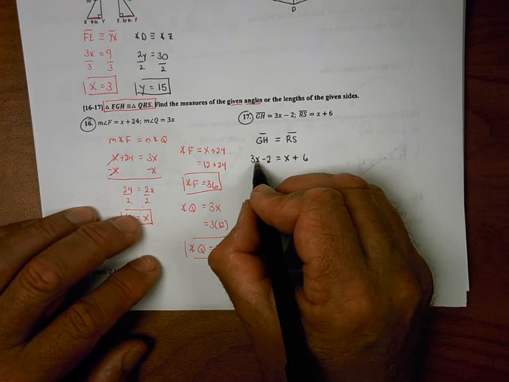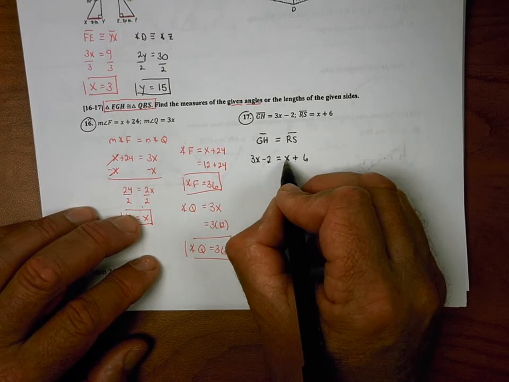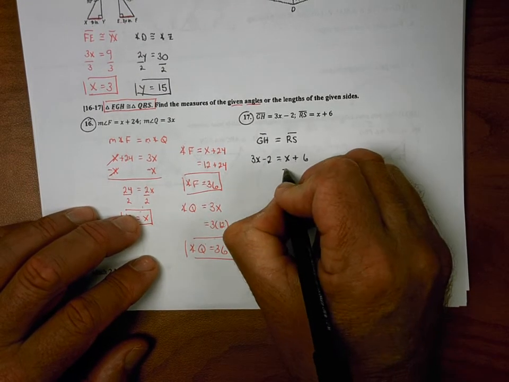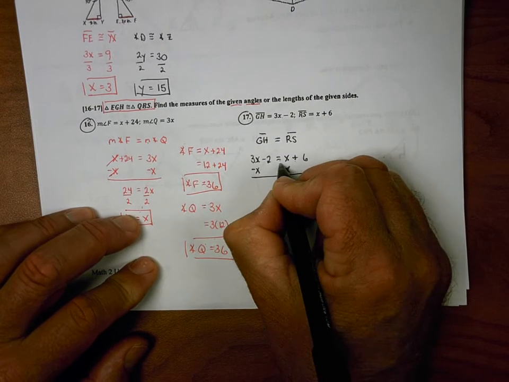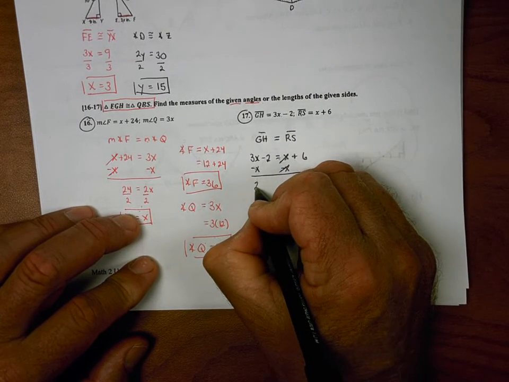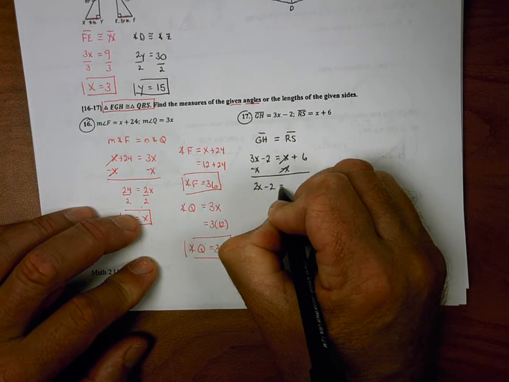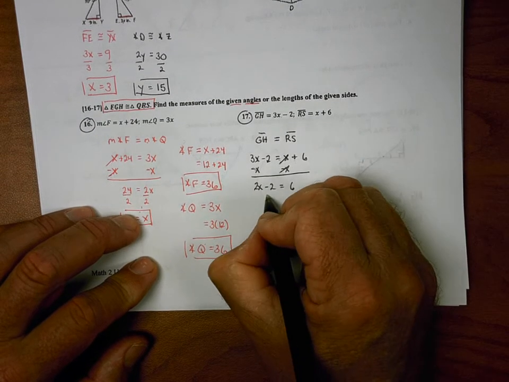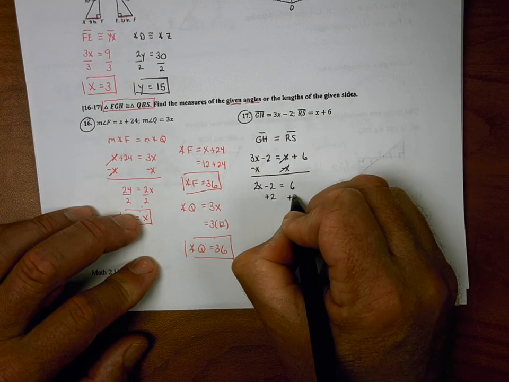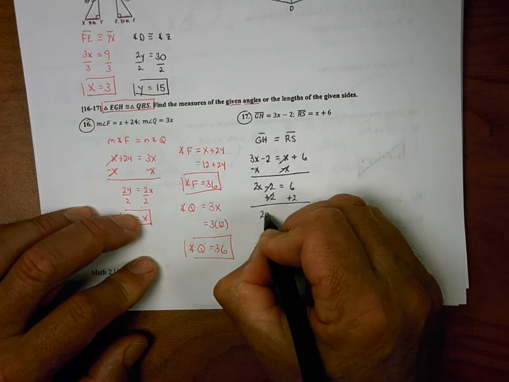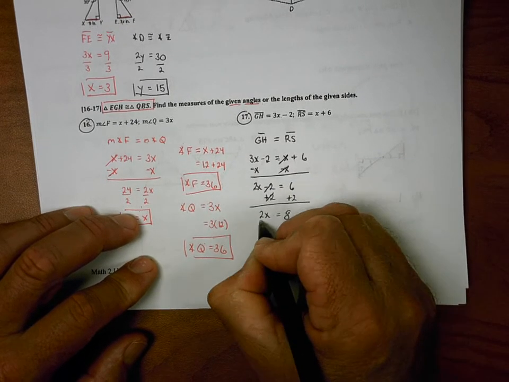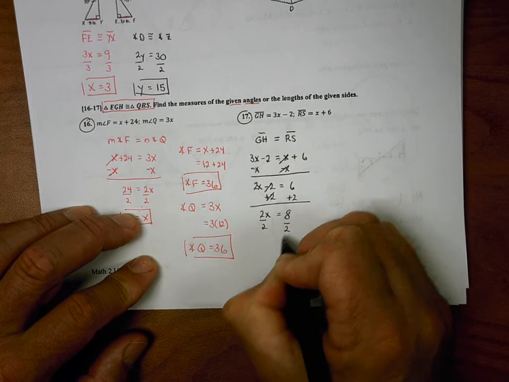I have 3 x's on the left, I have an x on the right, so I'm going to get rid of the smaller amount. I'm going to subtract x from both sides. Those x's would cancel. 3x minus x gives me 2x minus 2 equals 6. Now I'm going to add 2 to both sides to eliminate these 2's here. That gives me the equation 2x is equal to 8. Then I'm going to divide both sides by 2, so x is going to be equal to 4.